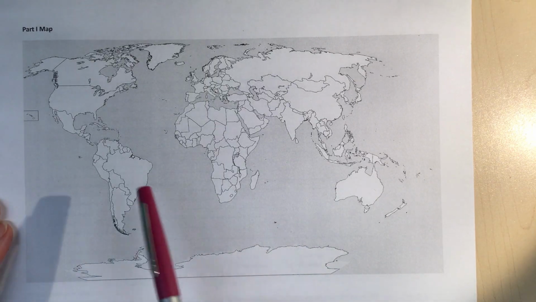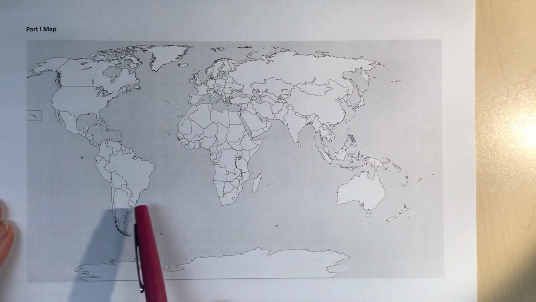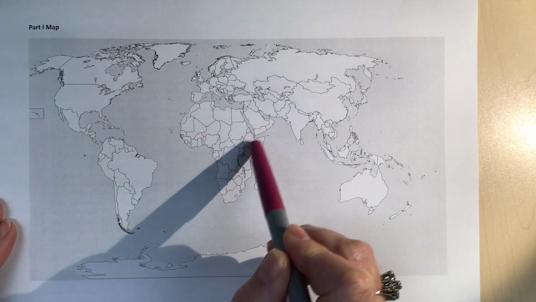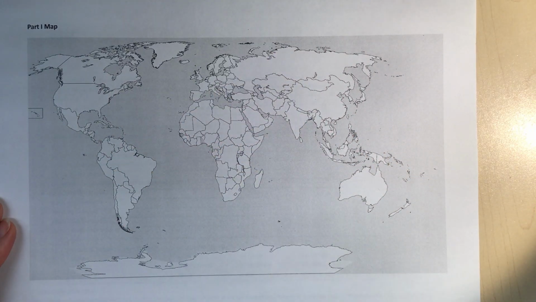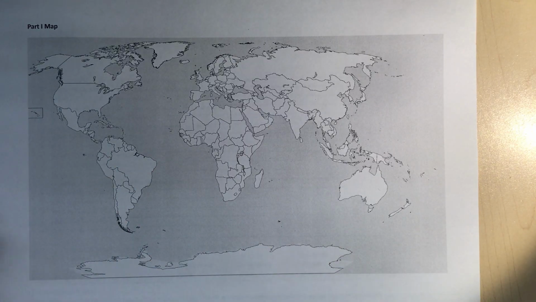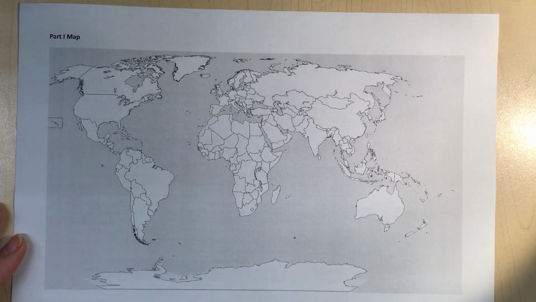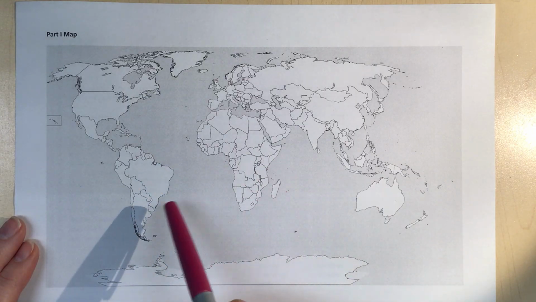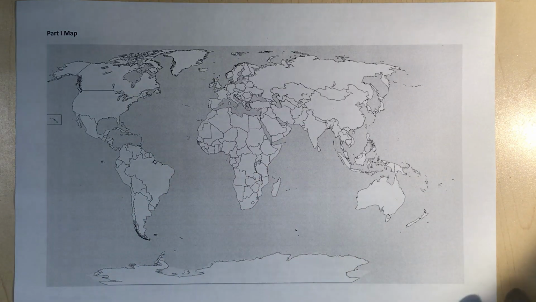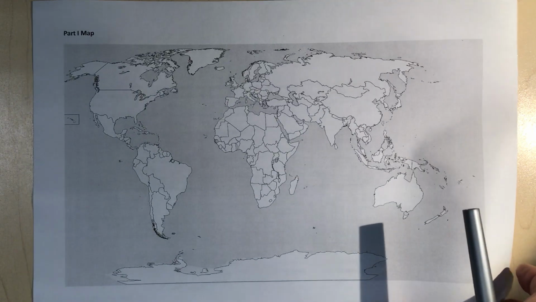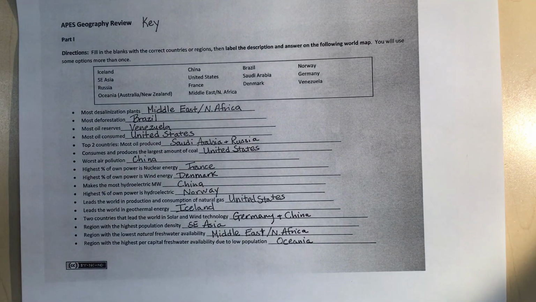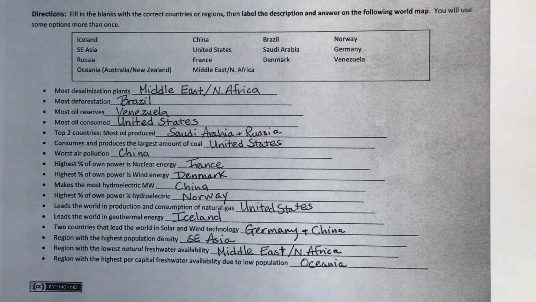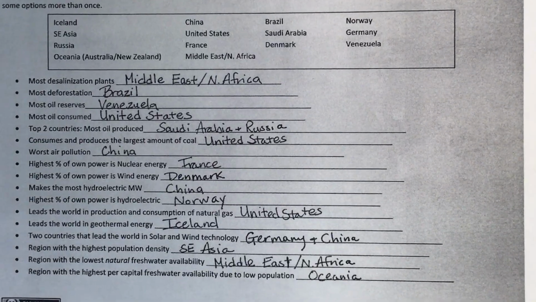On the AP test, they will often give you a map of the world that looks like this, and they'll have an A, B, C, and D, and they'll ask you questions about AP Environmental Science topics based on the location on the map. This is a very common type of question, and usually about 3 or 4 questions come off of a map each year on the AP test. So first I'm going to give you the key here. Go ahead and pause the video and fill in your own paper.